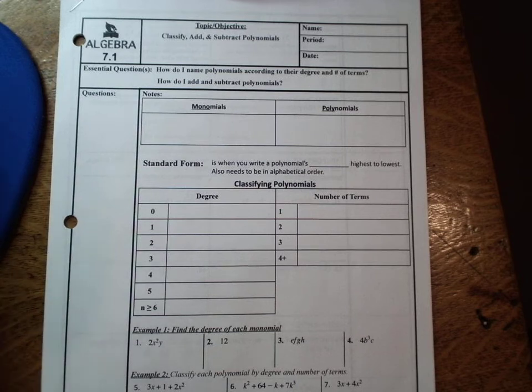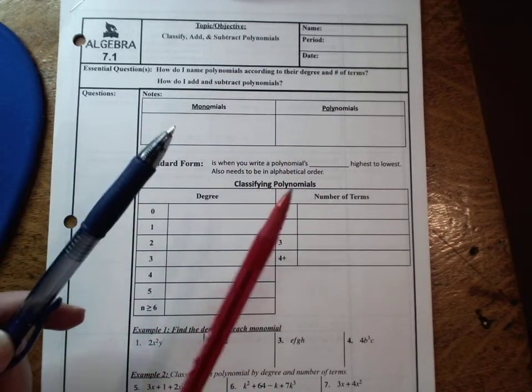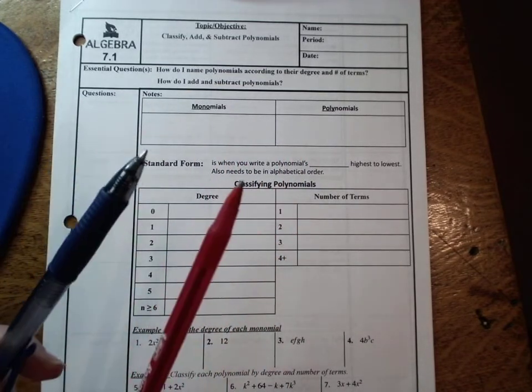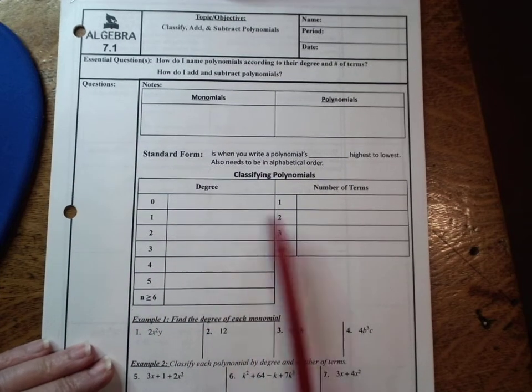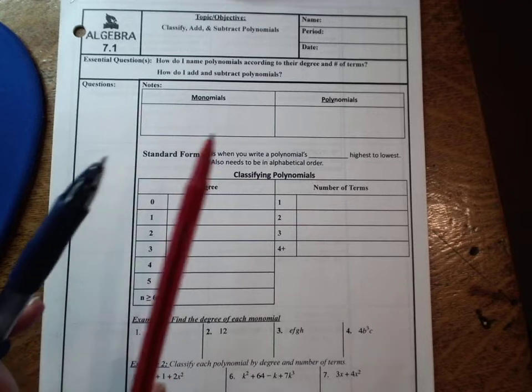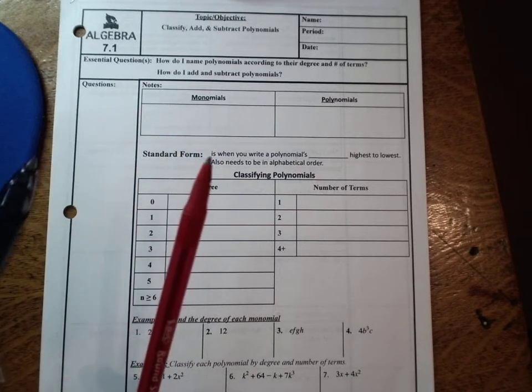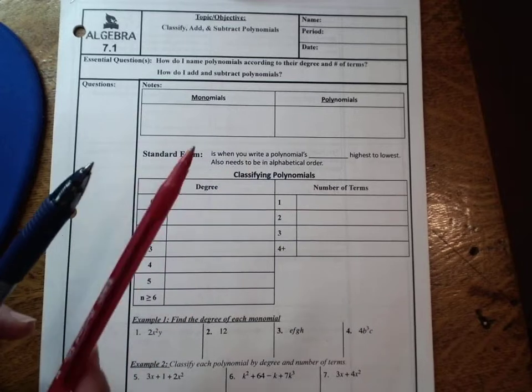Okay, this is for Algebra 7-1, and we are starting a new unit. I just want to warn you, I'm going to be using two different colors. If you want to use two different colors, you're more than welcome to. I think it's going to be helpful when we get down to classifying, just so you can see the difference in the names. So if you want to pause and get two different colors, I can only find a boring red and blue pen. But you don't have to use two different colors.